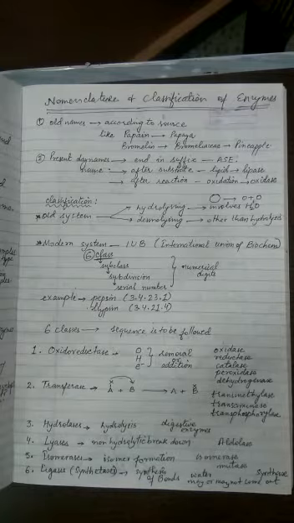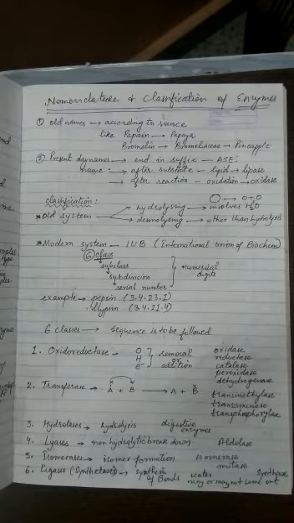So the first class of the enzymes is oxidoreductase enzyme. That means it's a very easy one. Redox reaction you have learned in the 10th class also. When oxygen is removed or there is addition of oxygen, or whether there is hydrogen getting removed or addition of the hydrogen, or the electron getting removed or the electron getting added. So these are redox reactions. You have learned these things even in the 10th class also.